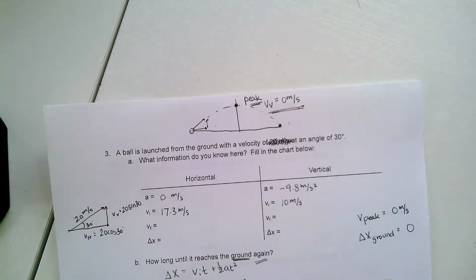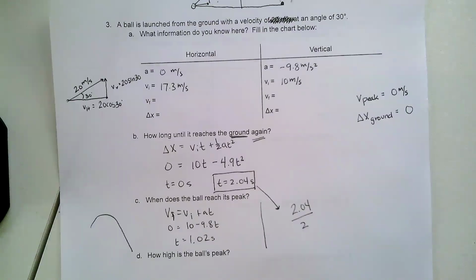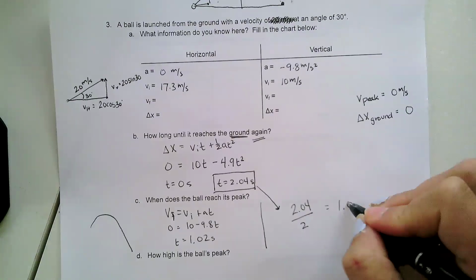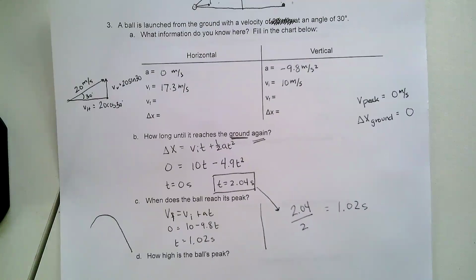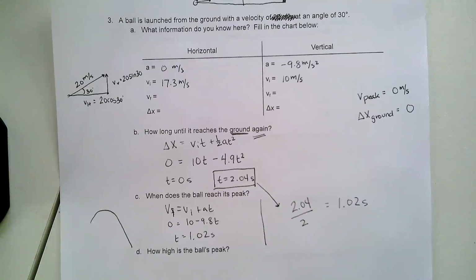And so if I just take 2.04 and divide it by 2, that will also give me the right answer. This will always work on any question I give you in this class.